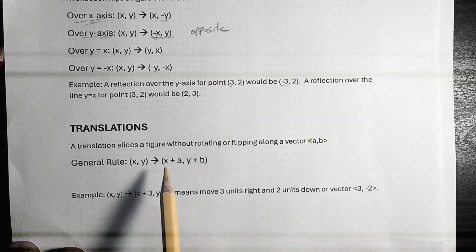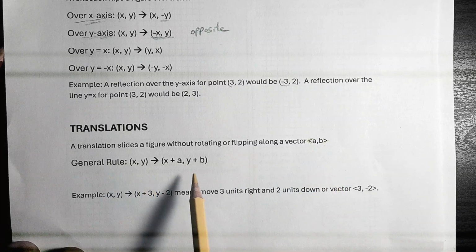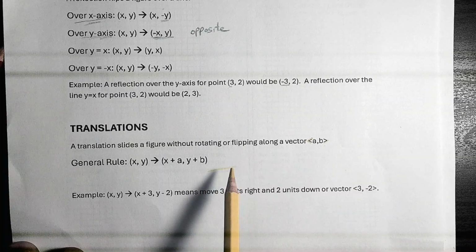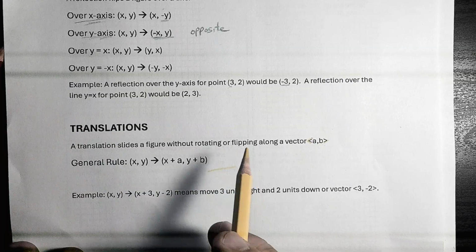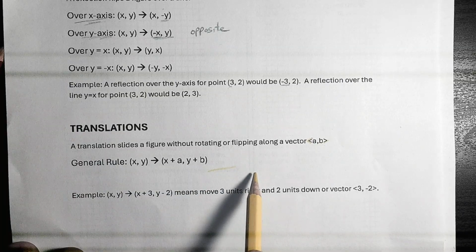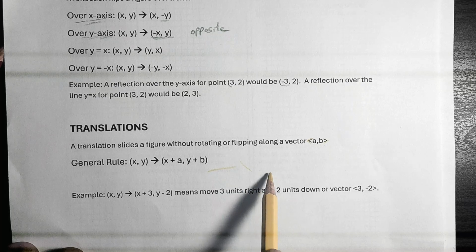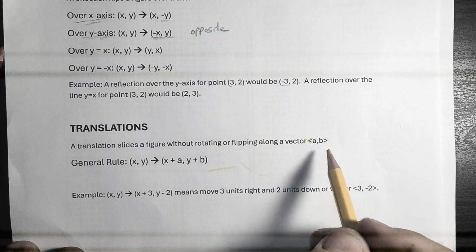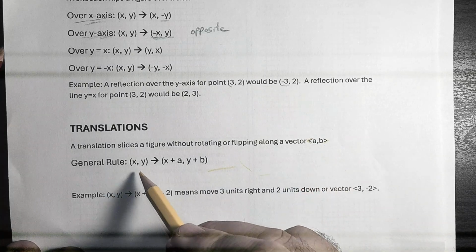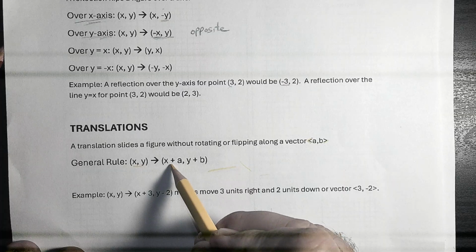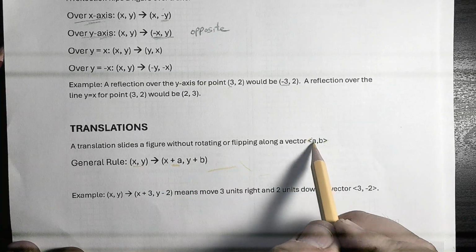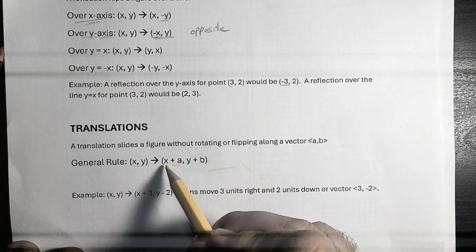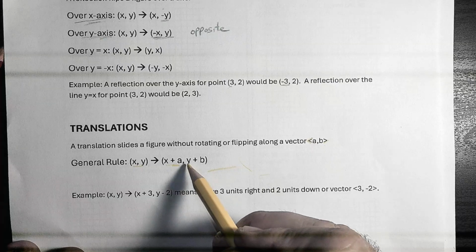So what you end up doing to translate along a vector, because you're sliding, you're scooting, you could be moving right then up or left then down, but it ends up being a move that's not exactly straight, or it can be, depending on these numbers. So the rule: x comma y, what you start with, you add a to x. So adding if it's a positive number. If it's negative, you're subtracting it, but it has to be written plus a, and then y plus b.